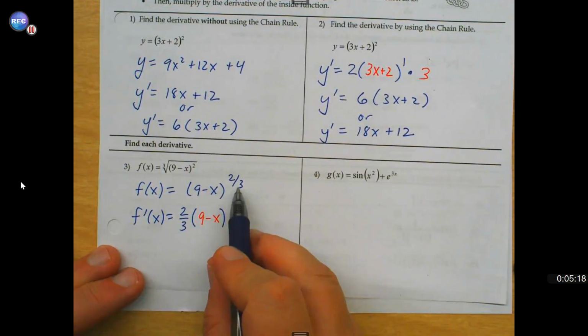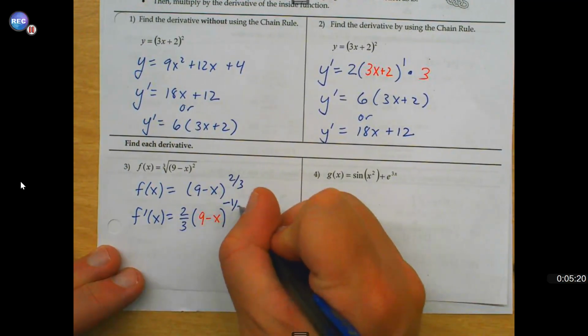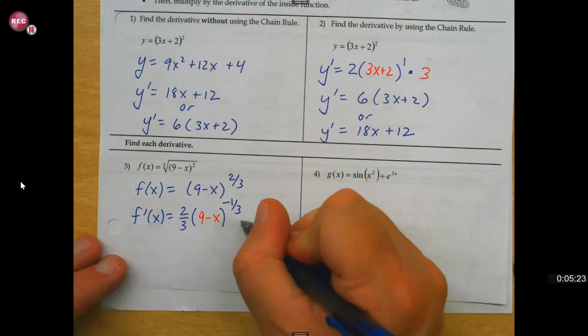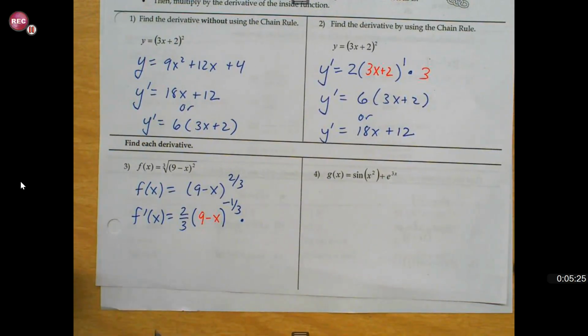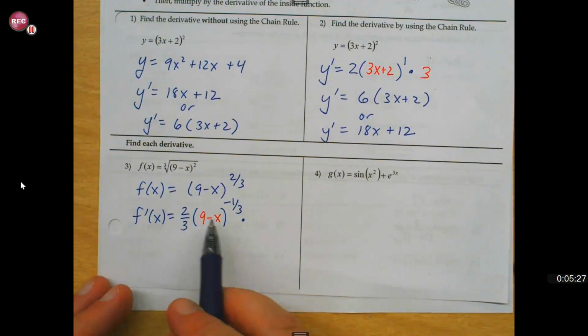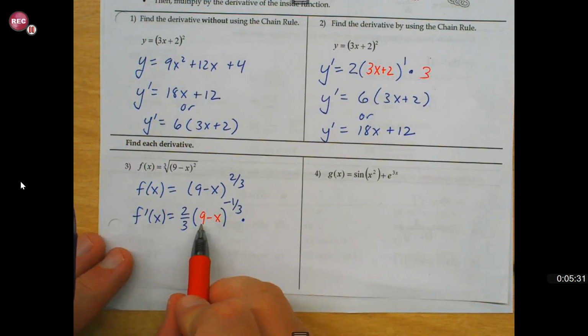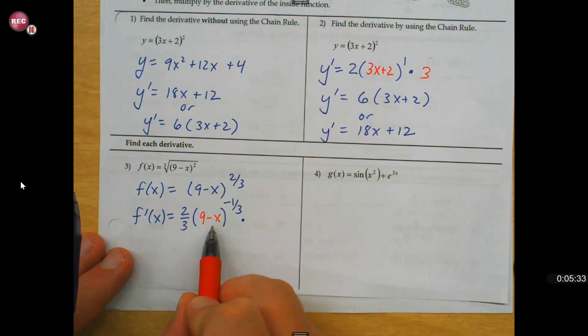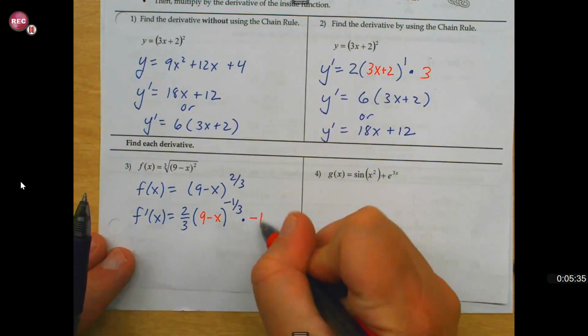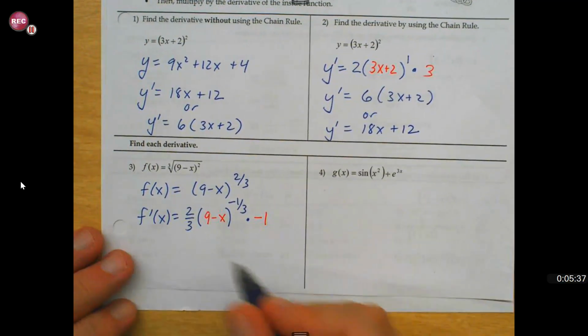Subtract 1 from that exponent would give us -1/3. And then to finish the chain rule, you simply have to multiply what you have there by the derivative of the inner function, which is the red guy. So 9's derivative is 0, negative x has a derivative of -1. And then we'll just clean this up.